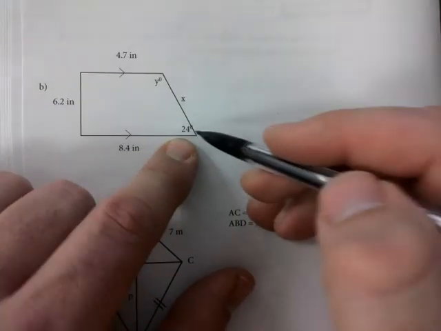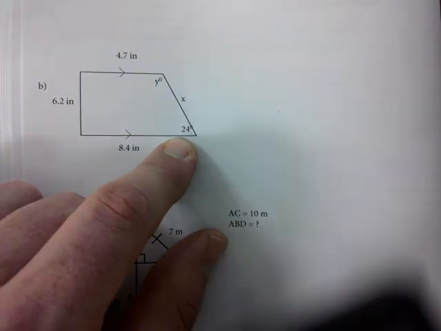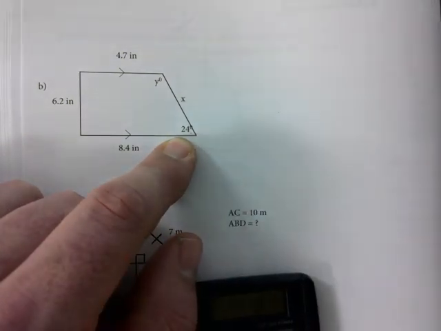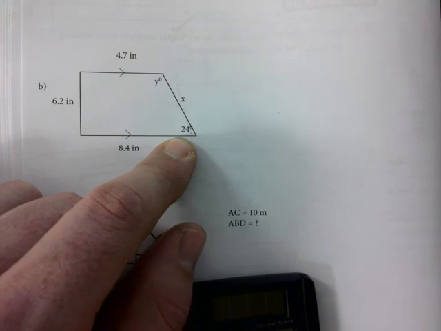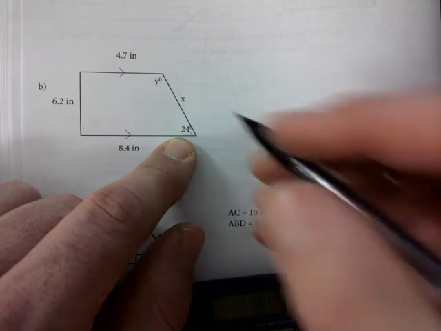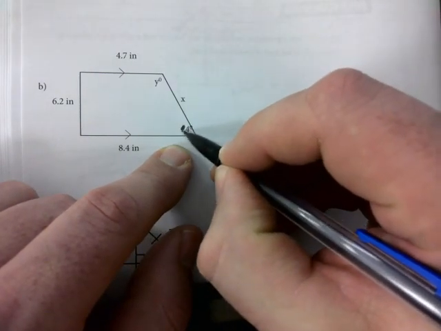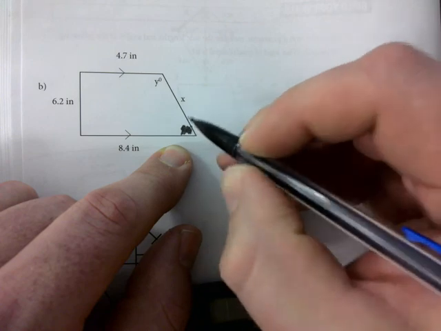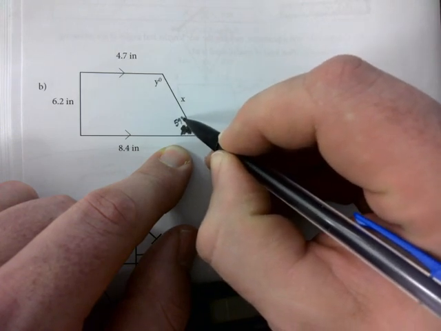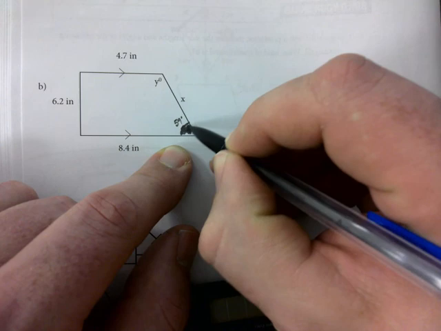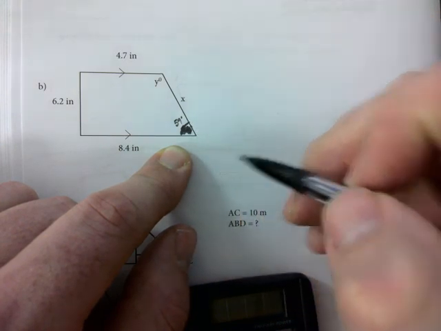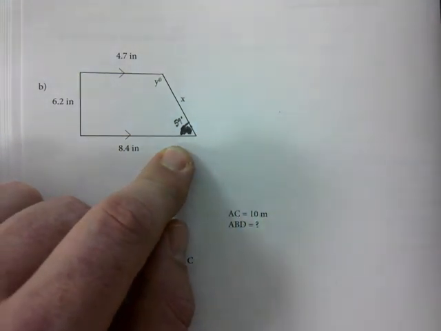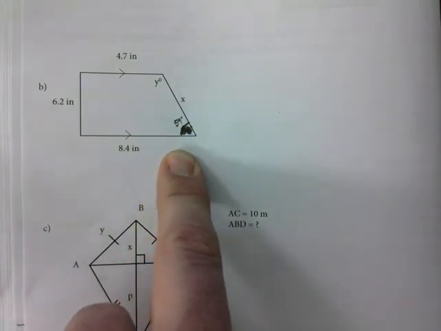This angle right here is not 24. Give me 1 second here. It's not, otherwise it's 59 degrees. So scratch that, it's 59 degrees at this angle right here. That's on 195. Okay.